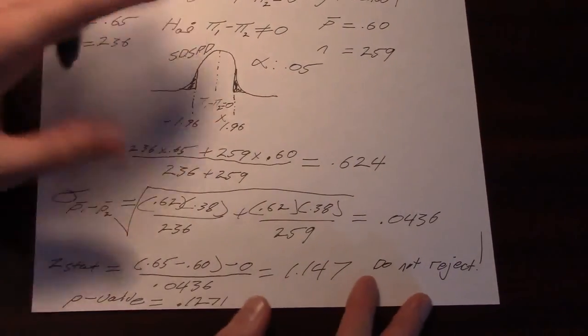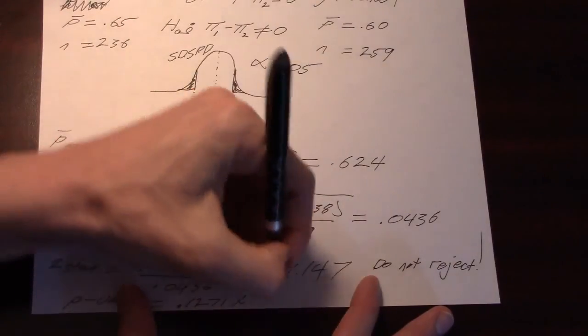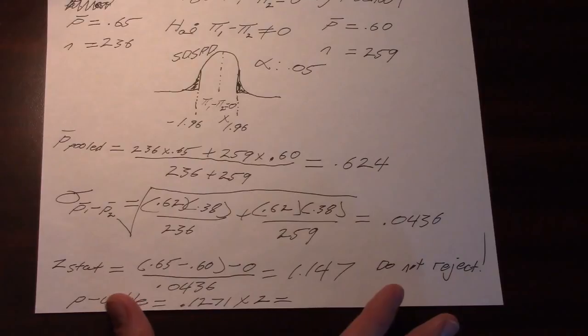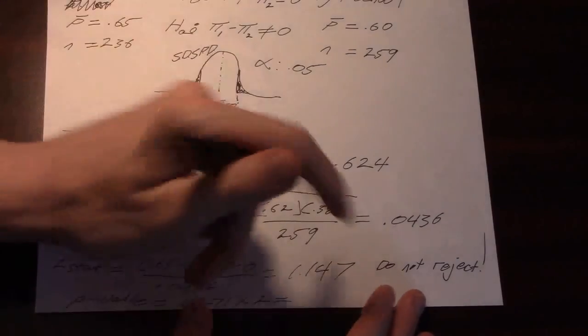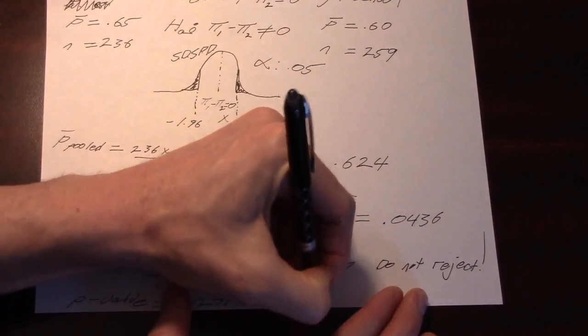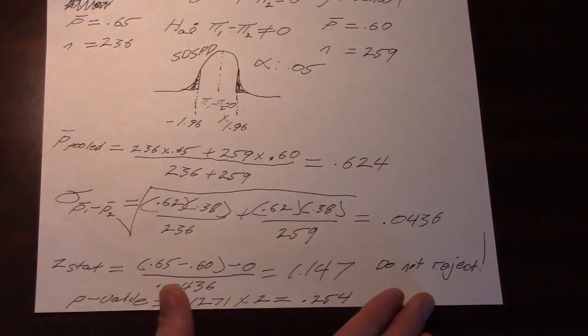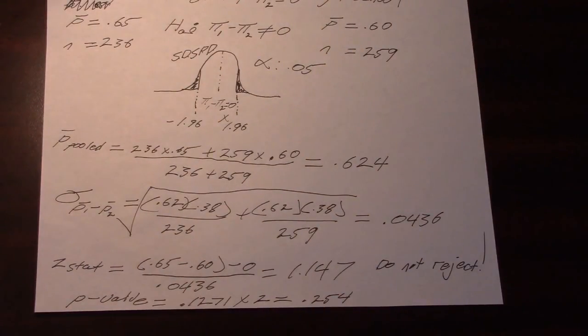So we need to multiply this by 2. 0.1271 times 2, we're going to get 0.254. Alright, let's look in the back of the book. Fingers crossed.